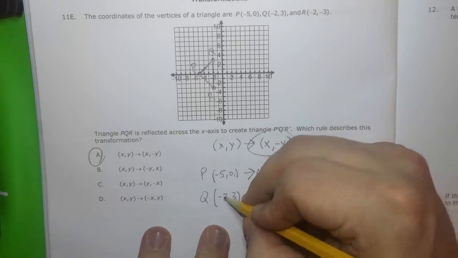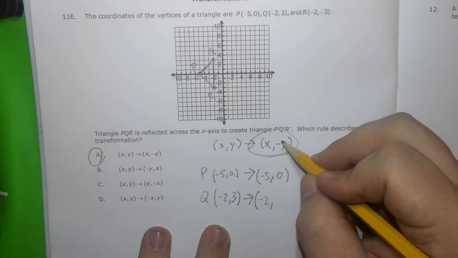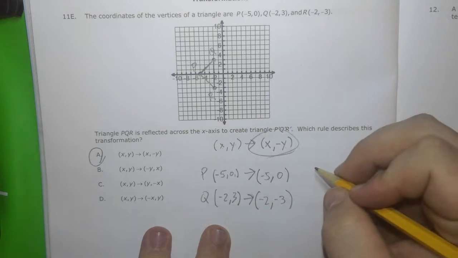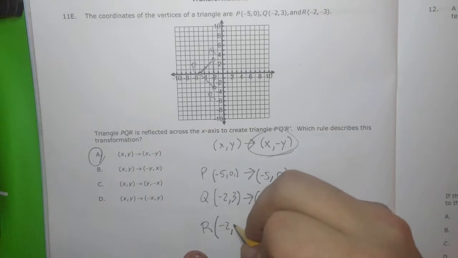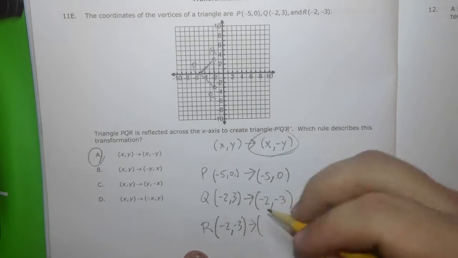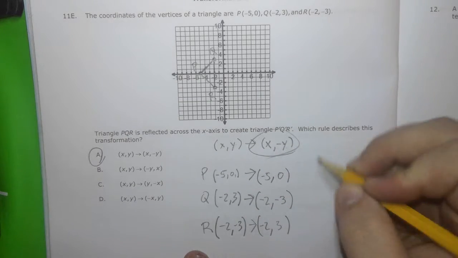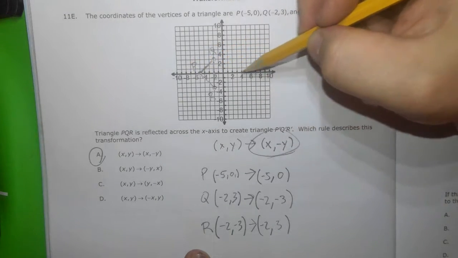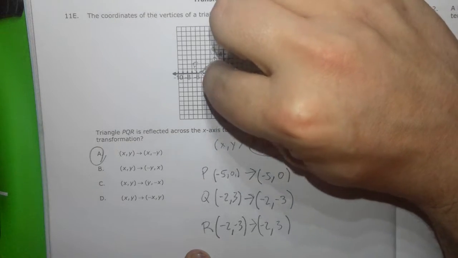X stays the same, so x is negative 2. But now y is the opposite, so y is 3, so the opposite is negative 3. And R is negative 2, negative 3. X stays the same, but now y is negative 3, so the opposite of y is positive 3. So this reflection is actually kind of special because it's already symmetrical to the x-axis. So really, R and Q are just switching spots.